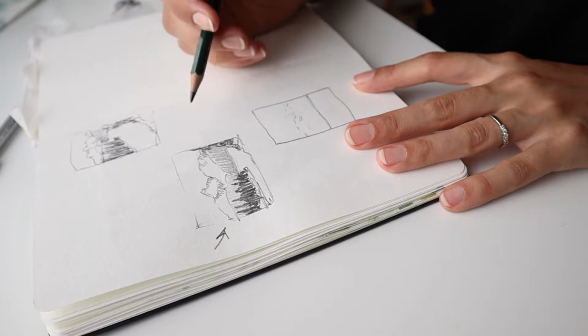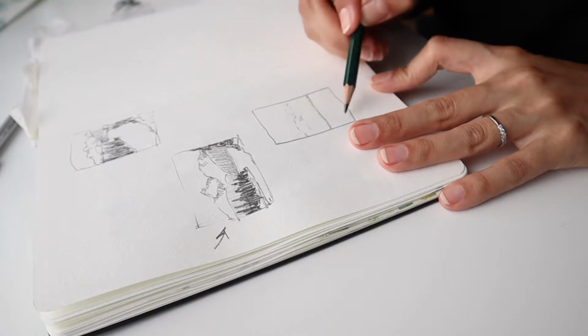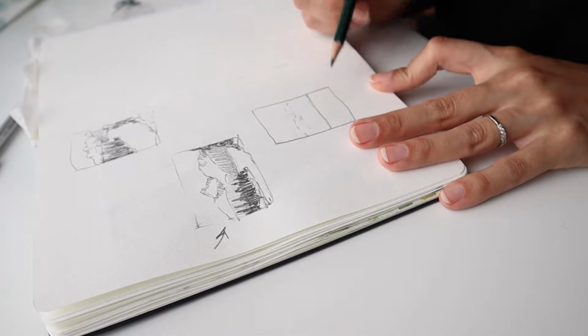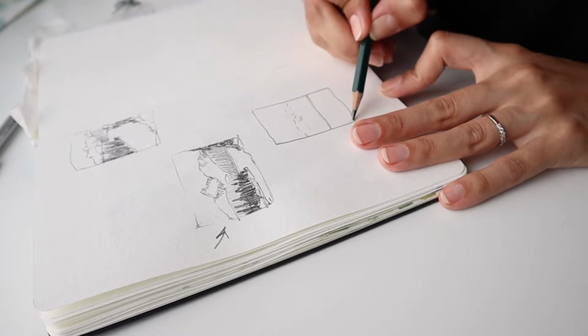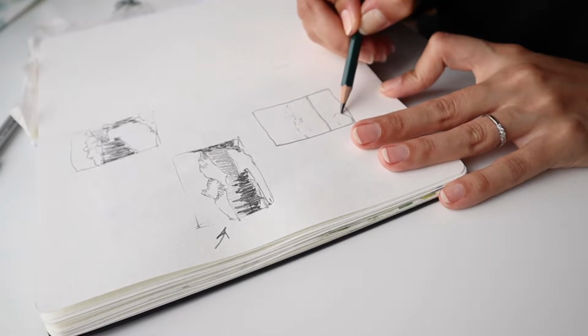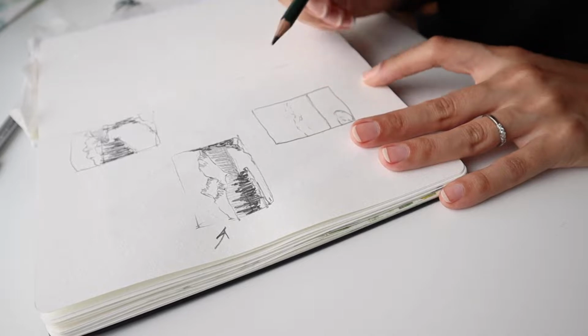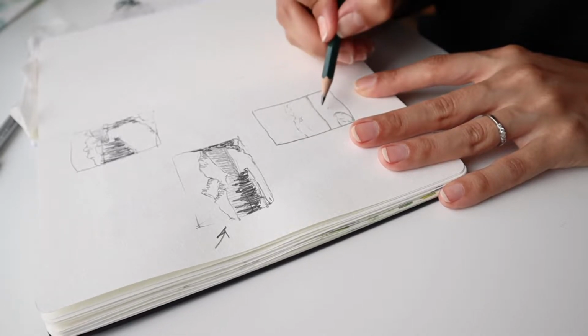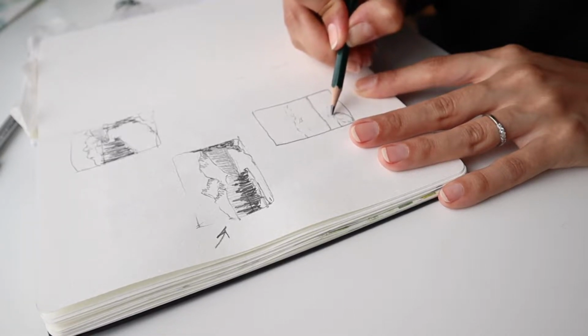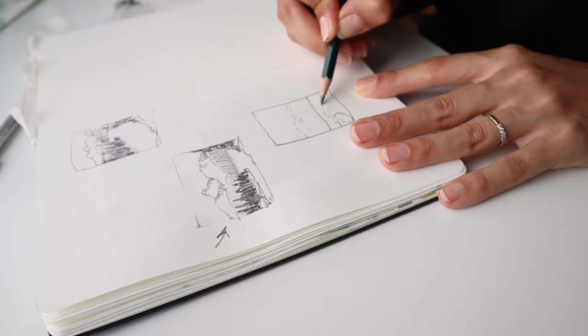And if we have a river kind of going into the distance, like we have bigger rocks in the foreground here, kind of smaller.